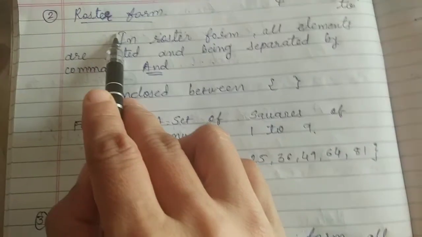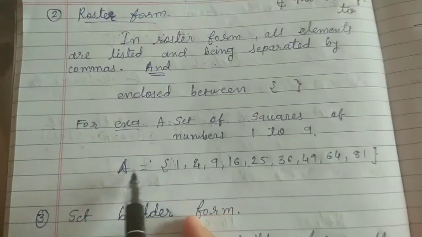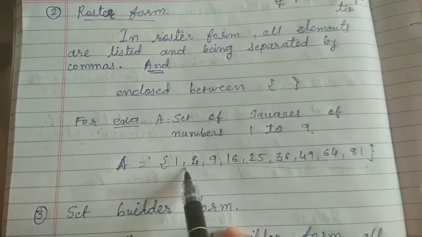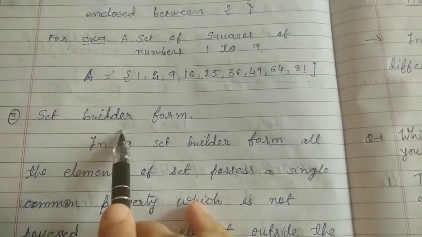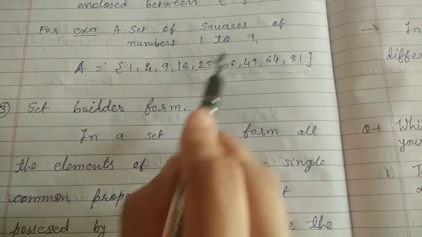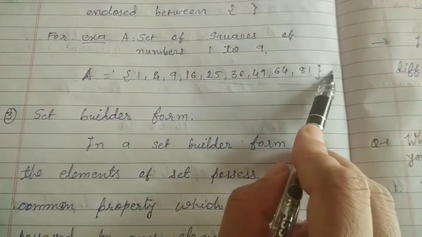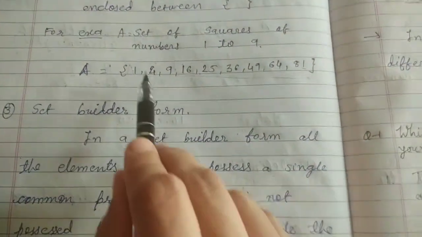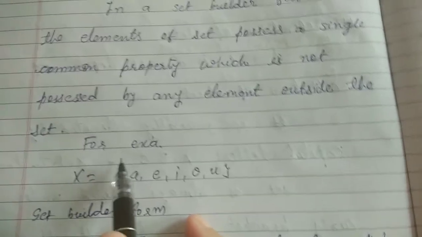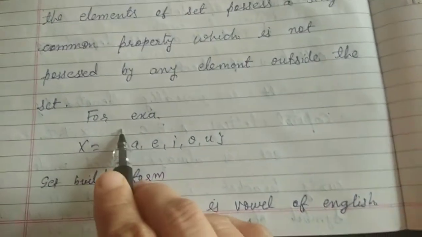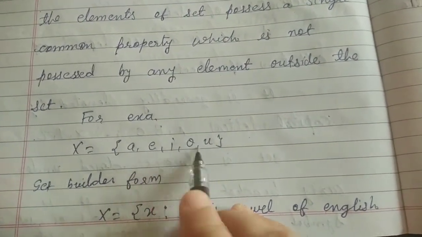Now next is the roster form. Roster form means we have to write down the elements separated by commas. Then set builder form. Set builder form means we have to write down the set in property form. That means here you can see these are all squares of numbers. So here the set can be written as, and here is another example given to you, that is a, e, i, o, u, in roster form.